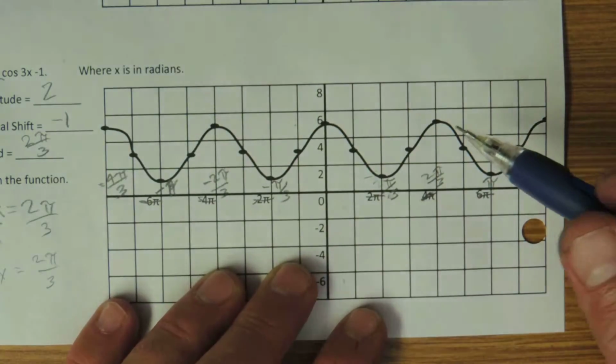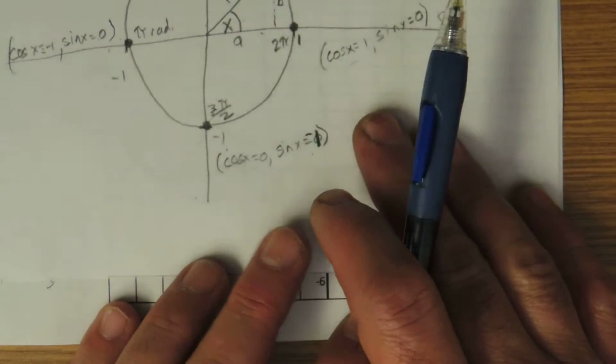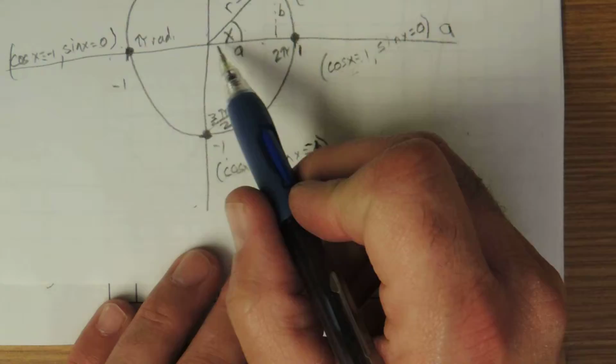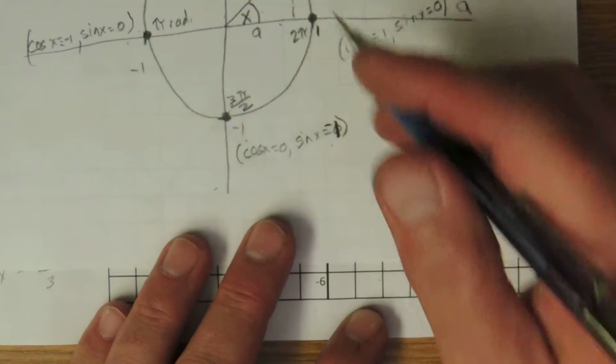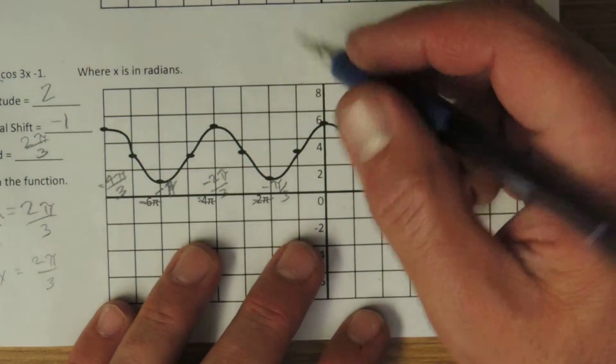And start my graph. First of all, it's cosine. I go back to my unit circle. When x starts at 0, cosine is 1 because x is the adjacent side. So I start at 1. It goes up to 0. So I start at 1.